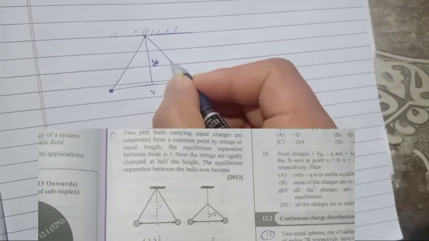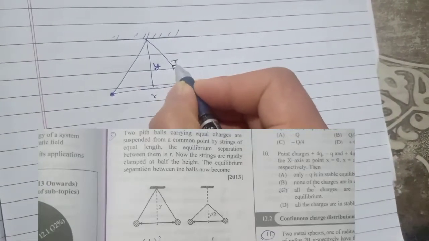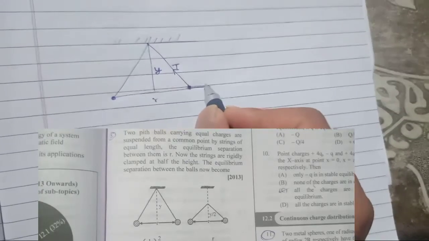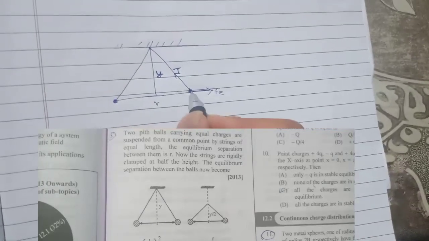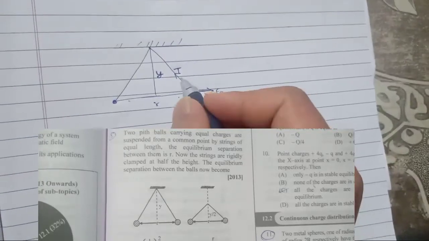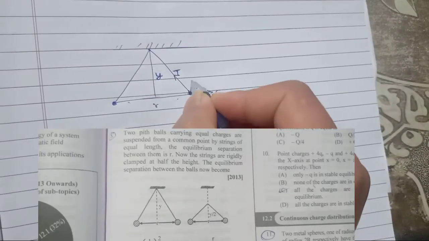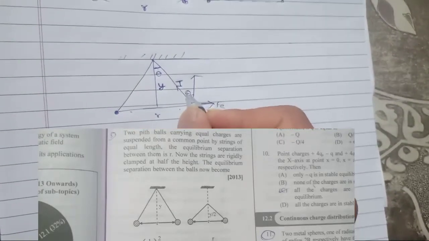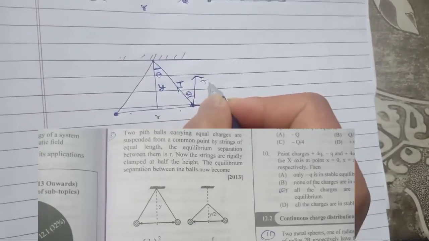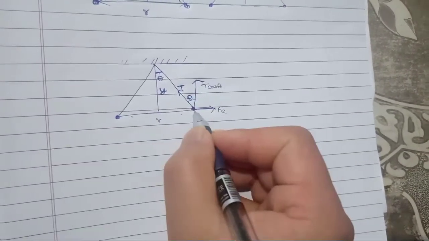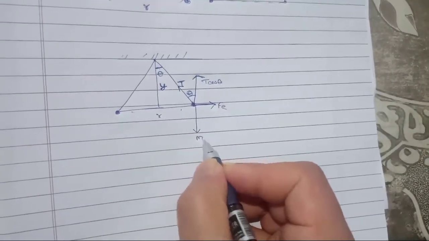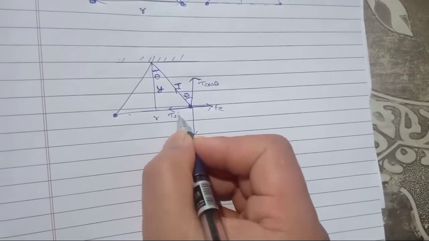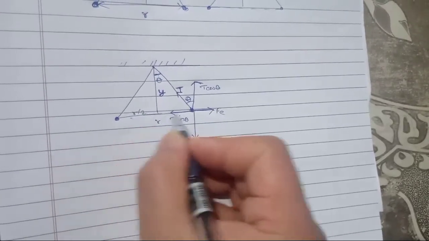This one is the tension, the force with which the string is pulling this point, and this one is the electrostatic force between the two charges, and this one the normal. This one is T cos theta, and this downward force is mg. This one is T sin theta, and this one is r by 2, and this one also r by 2.